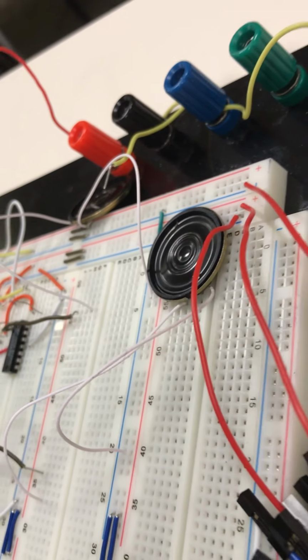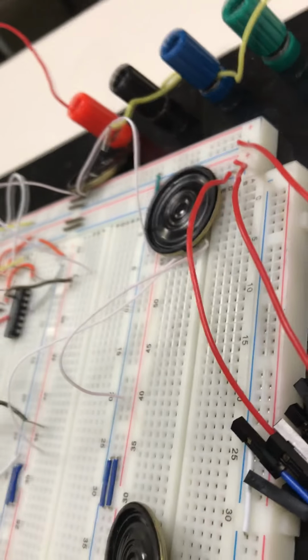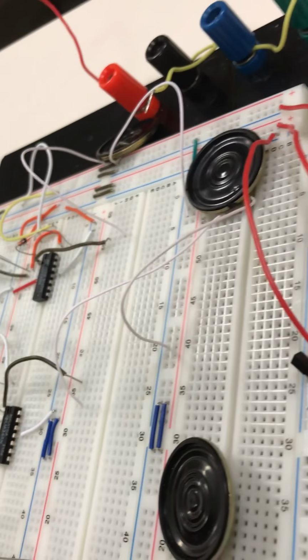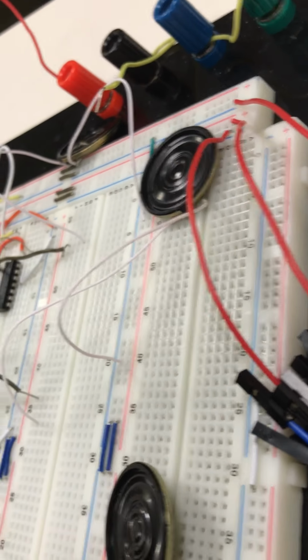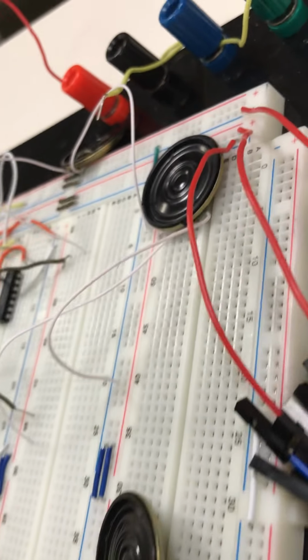First, we're going to do the low pass. The low pass should work at low frequencies. You'll hear a very deep noise. And then, based on our gain, once we get to about 7 kilohertz, you're going to stop hearing it because it'll be attenuated so much.